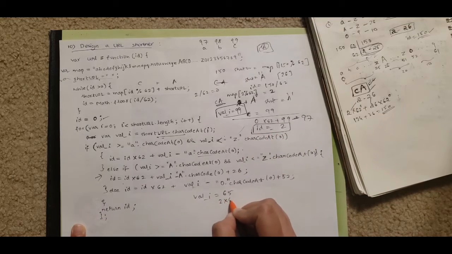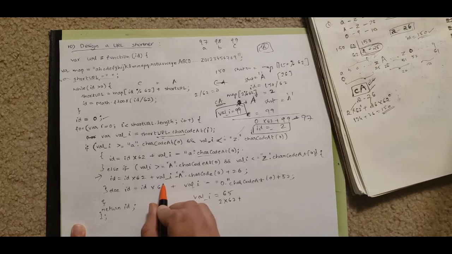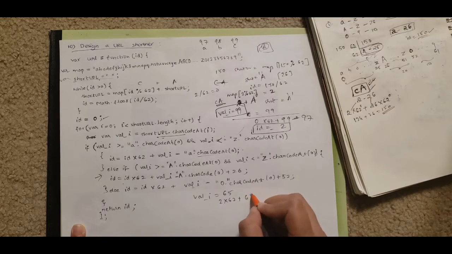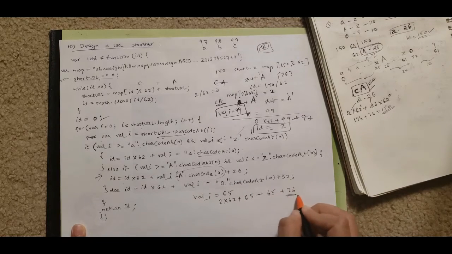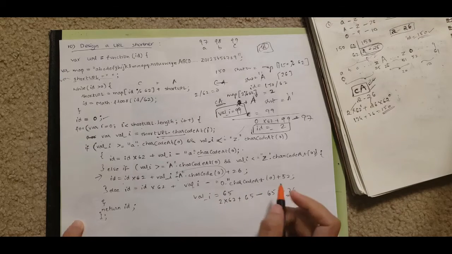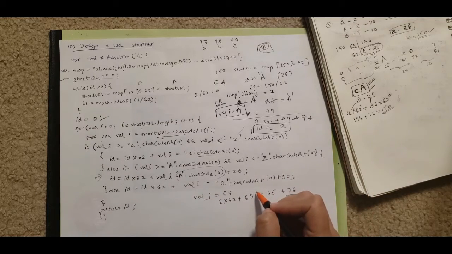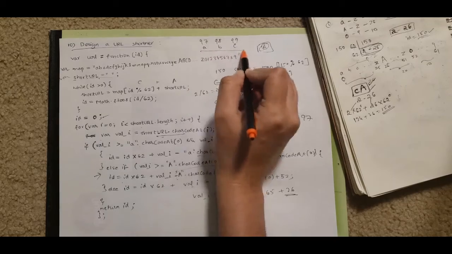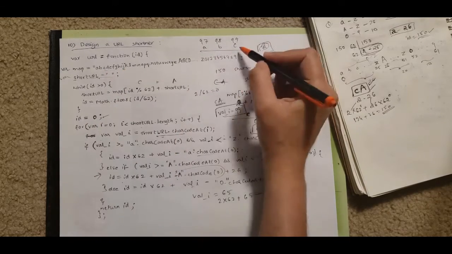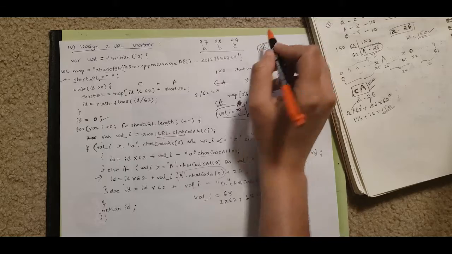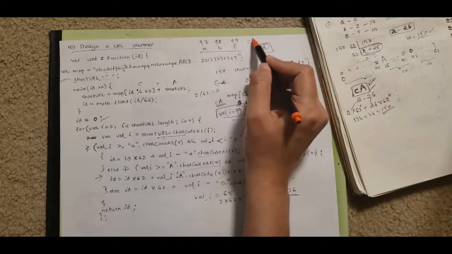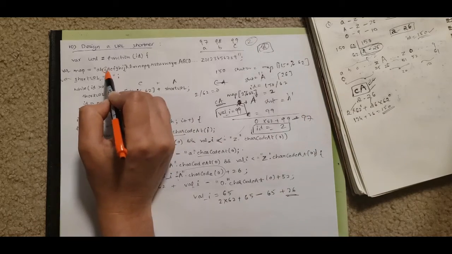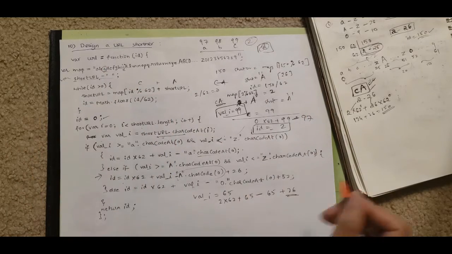So 2 into 62 plus the value of i, that is 65, minus 65, plus 26. Why 26? We are trying to find the position here. We subtract the ASCII value because the ASCII values are in order, and here also the letters are in order. So by subtracting the ASCII value, we can find the position of that character. So 99 minus 97 is 2. So 2 is the position of c here.